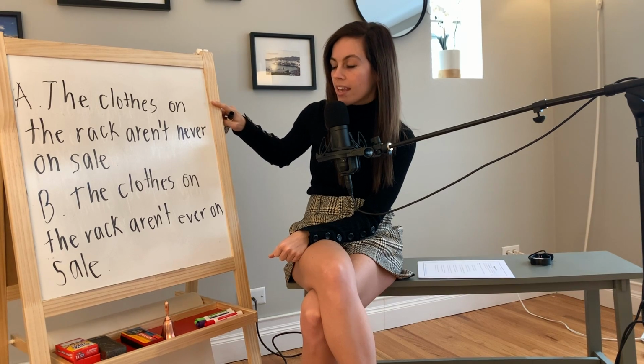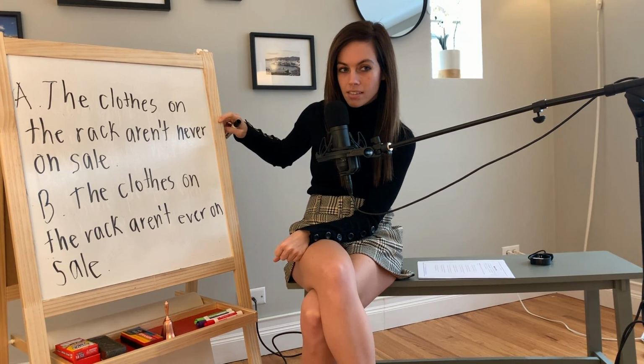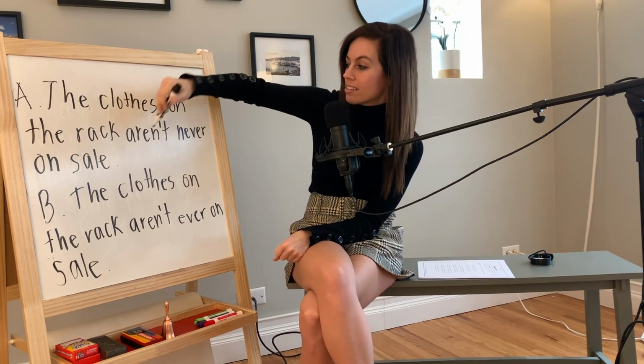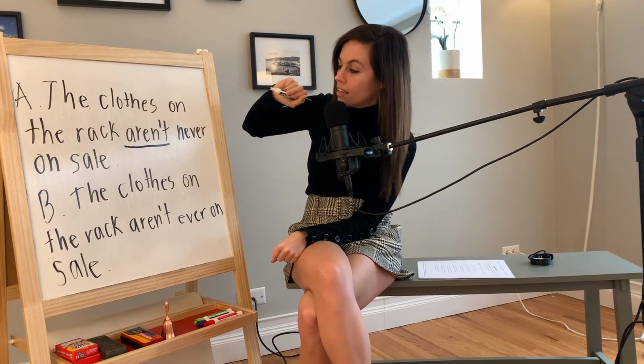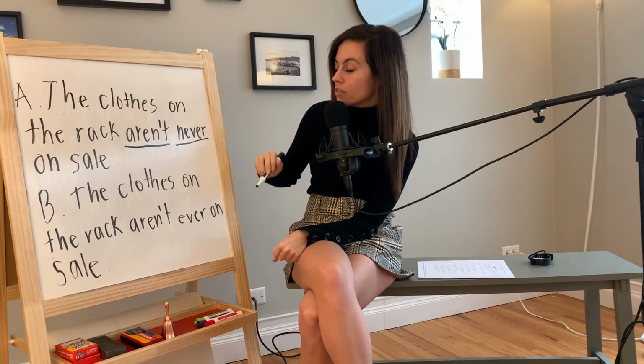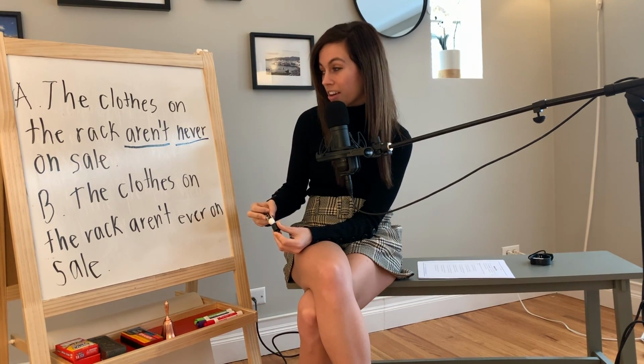Okay, so the students who said B is correct, you are correct. But why is A not correct? Yes, because it has aren't and it has never. Very good. So we don't want to use two negatives, and if we read that, it says the clothes on the rack are not never on sale.